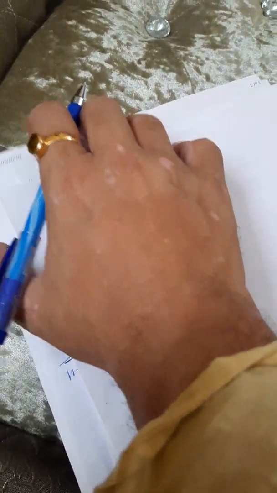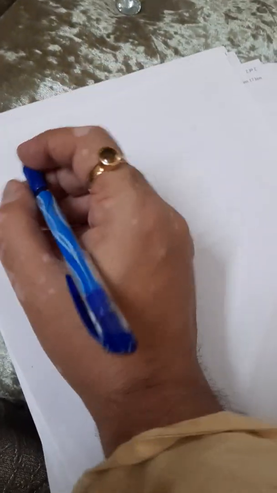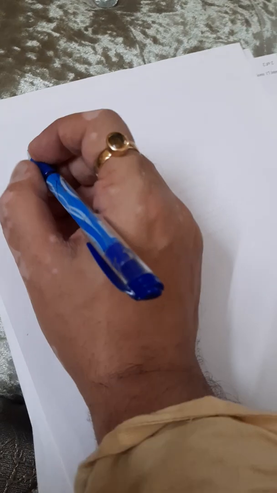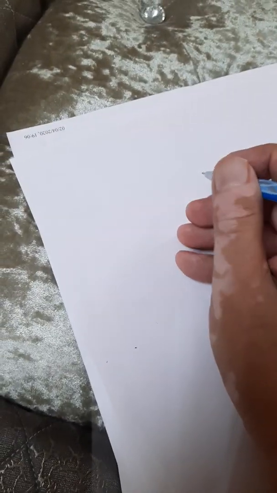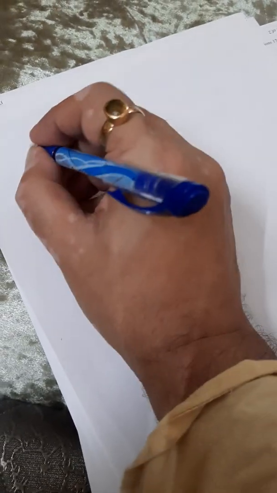Now next question is: give the example of a relation which is reflexive but not symmetric and not transitive.